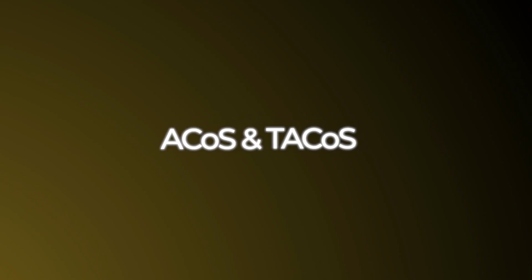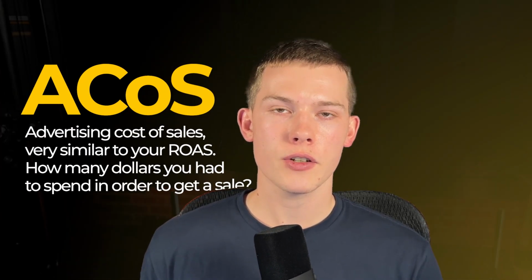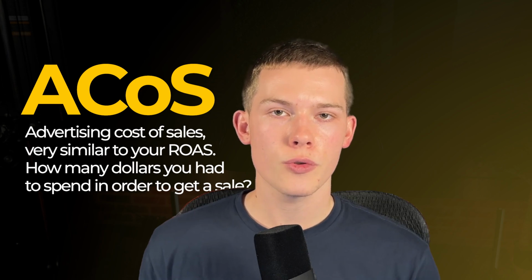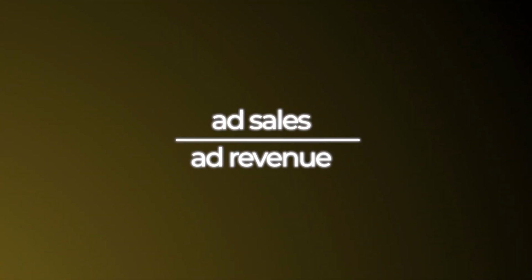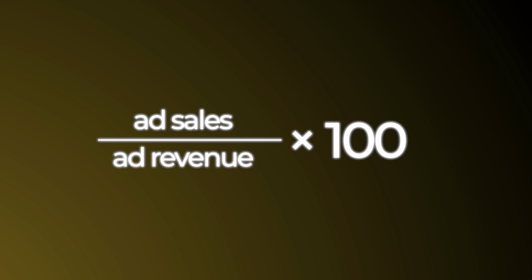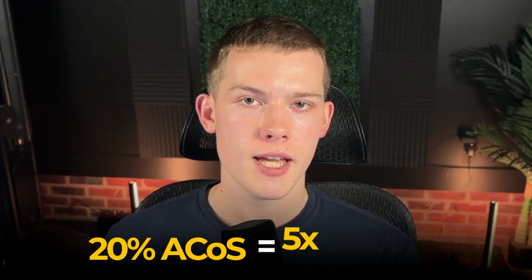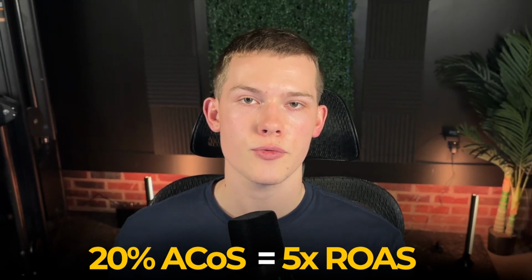They are two metrics that are used for tracking different things inside of our Amazon PPC. ACoS is simply advertising cost of sales. Very similar to your ROAS. It's how many dollars you had to spend in order to get a sale. We can calculate our ACoS by using the following formula: ad spend divided by ad revenue times 100. This will give you a percentage that your ad spend is in relation to your ad revenue. If you have a 20% ACoS, that is the same as saying that you have a 5x ROAS.